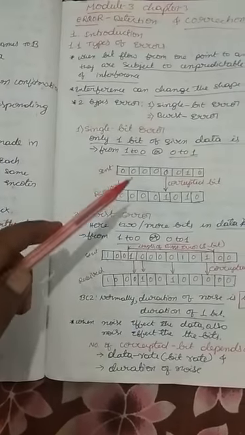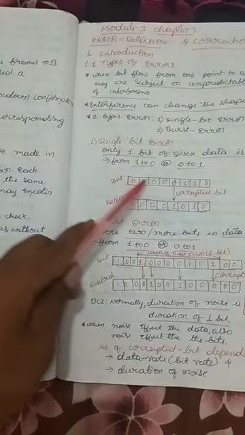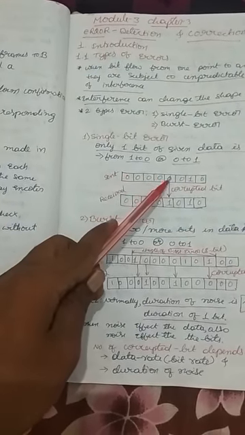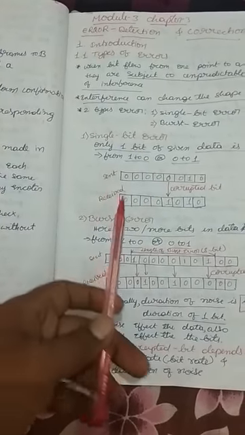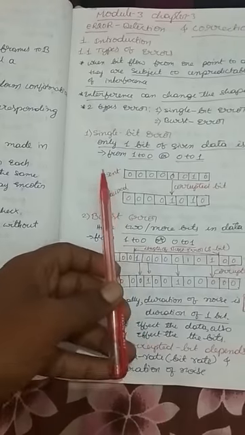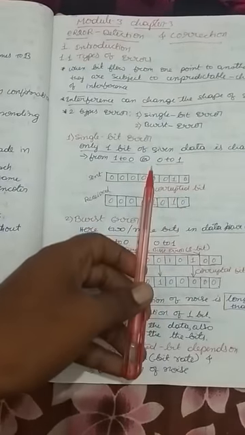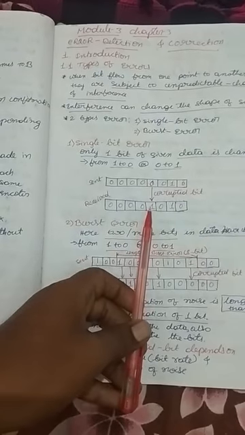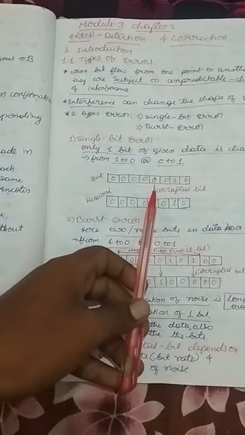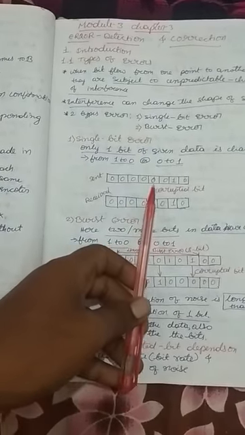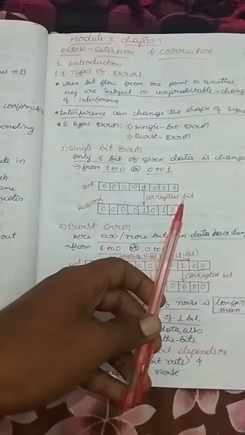Okay, in this diagram you can see these are the bits 0 0 0 0 0 1 0. This is the sender data, this is the receiver data, but you can see here that 0 is changed to 1, meaning a corrupted bit. Here only one bit is corrupted, changed from 0 to 1. This should not happen.